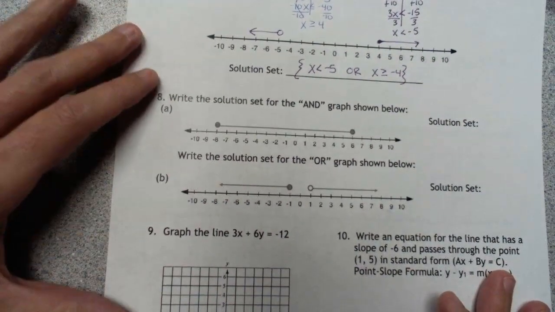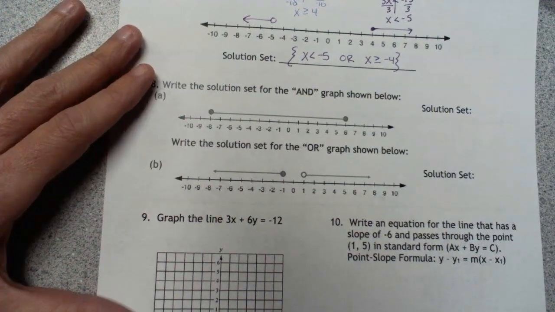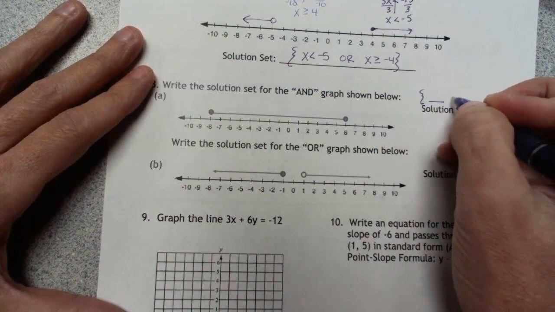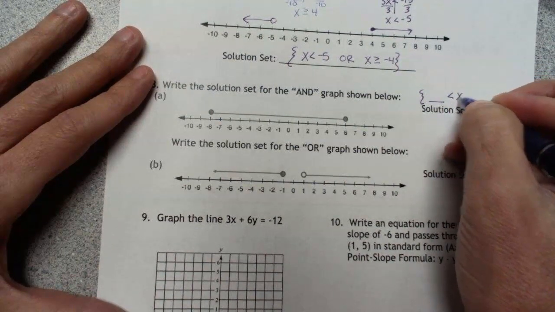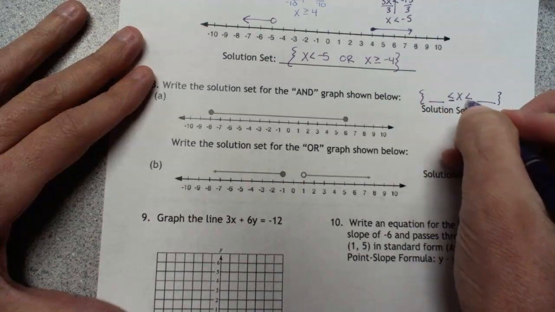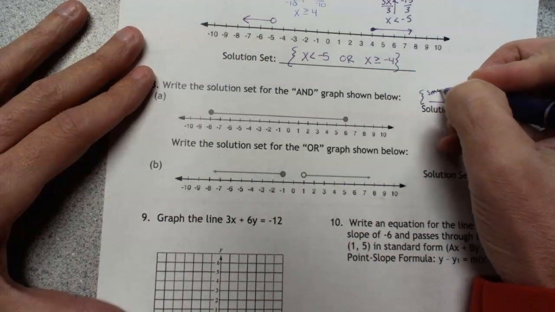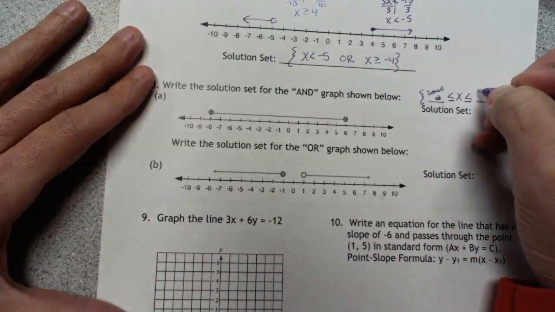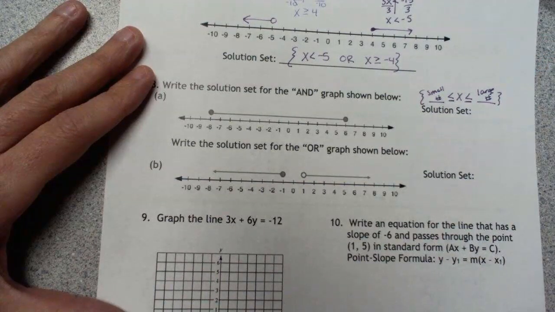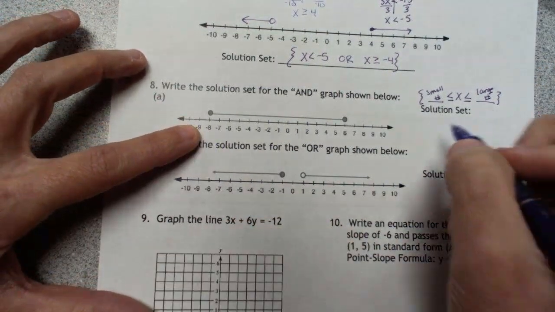All right, for number 8, we're just writing these as a compound inequality. Remember, for an and, I'll just put this above here. It's the small number less than x less than the big number. And of course, this could be equal to, and in this case, it's going to be equal to. So this is the small number. This is the large number. Okay. So for this one, -8 is the smaller number.